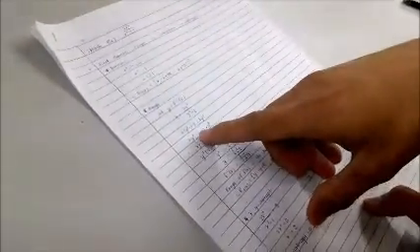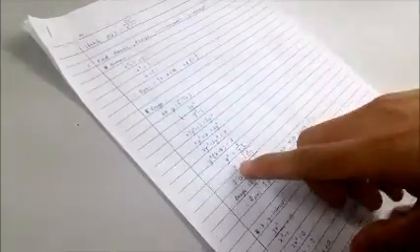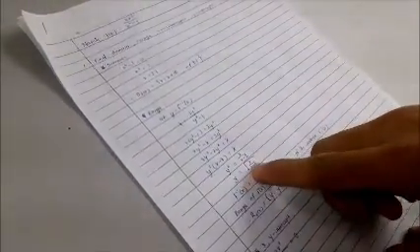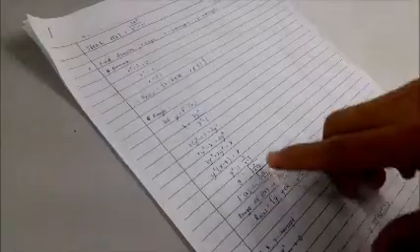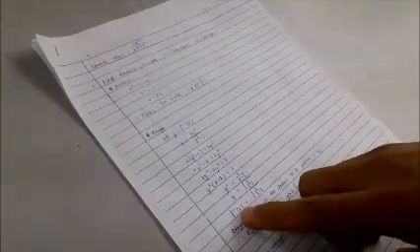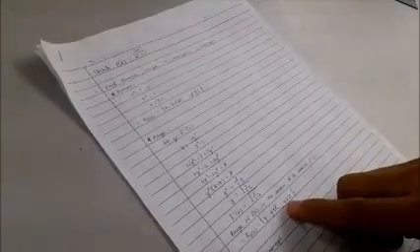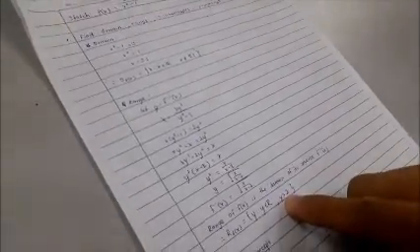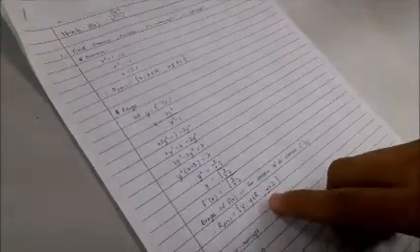Then we solve until we get y equal to the square root of 2x over x plus 2, and then the range of the function is all the real numbers for y greater than 2.